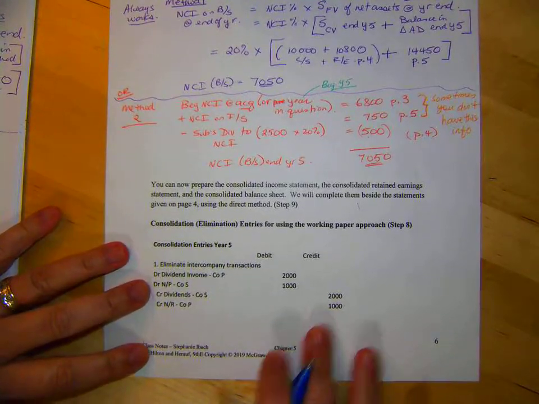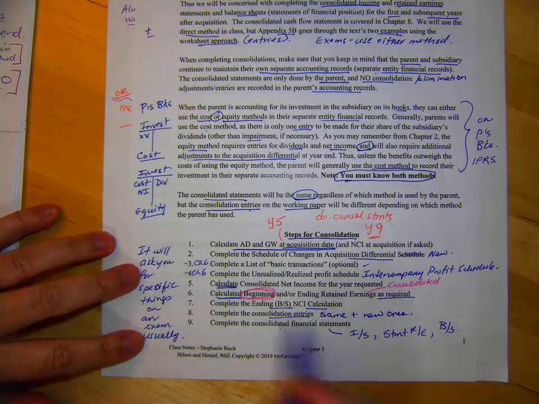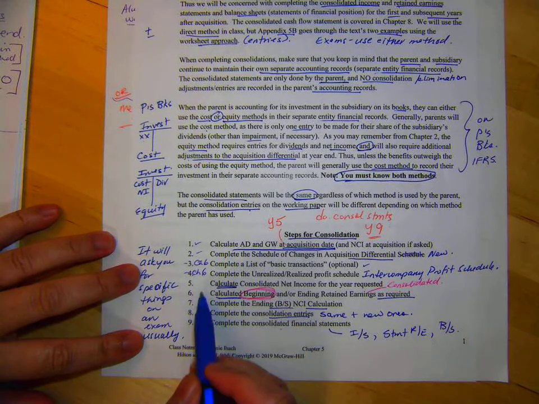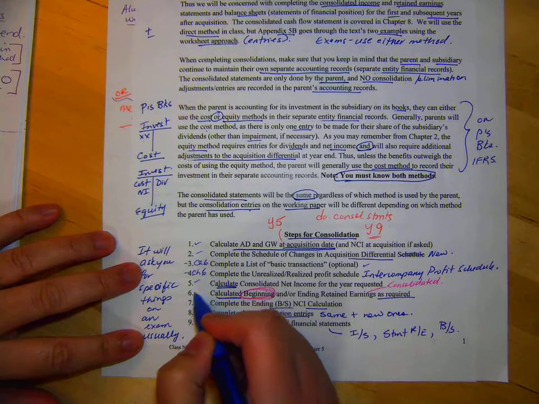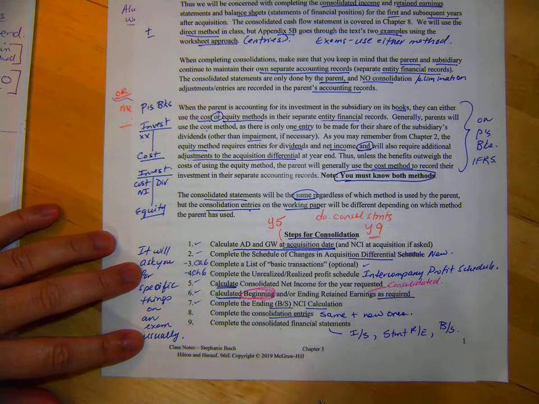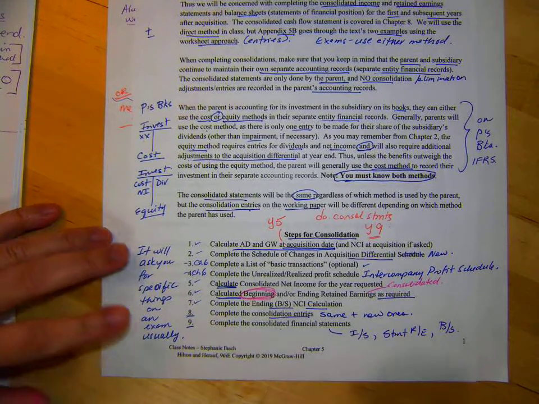Okay. So those are all the calculation pieces you need. So if you look way back at page 1, we've now done the first 2. We skipped those 3 and 4. We've done 5 and 6 and 7. So we've got to complete the consolidation entries and complete the consolidated financial statements.